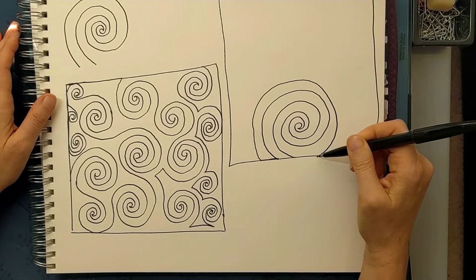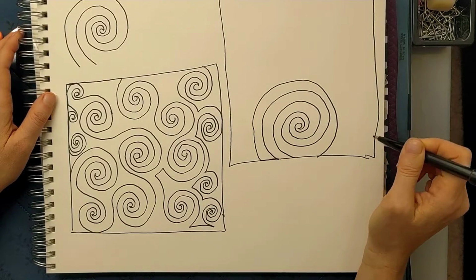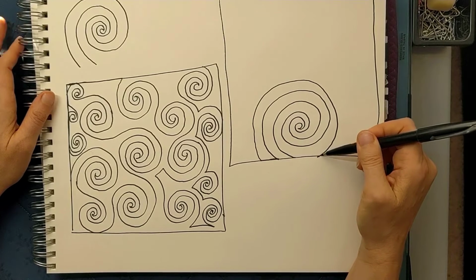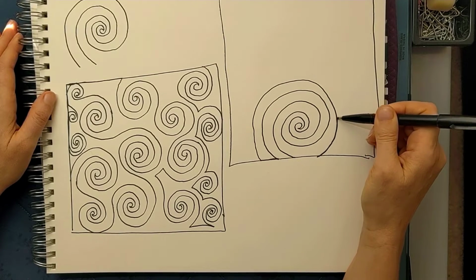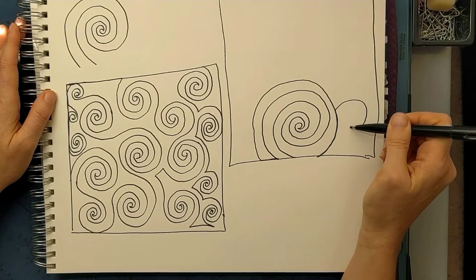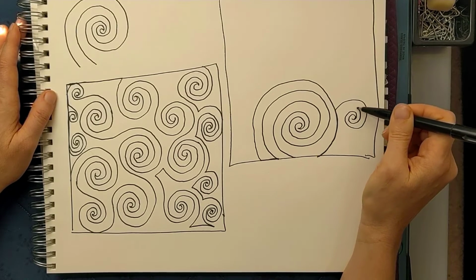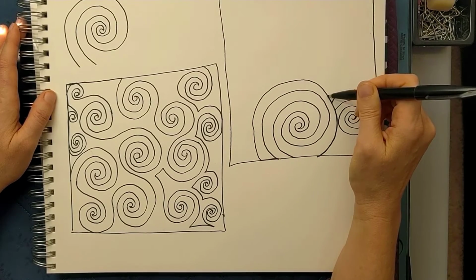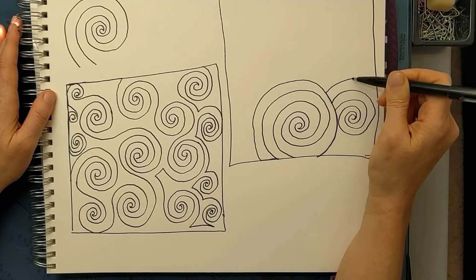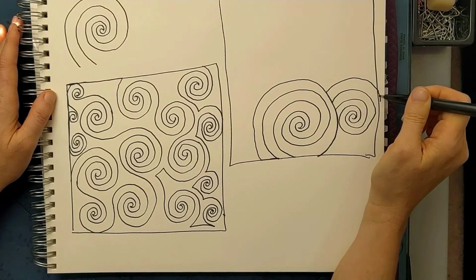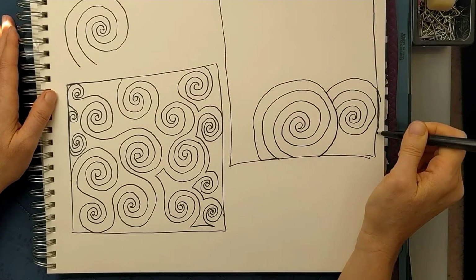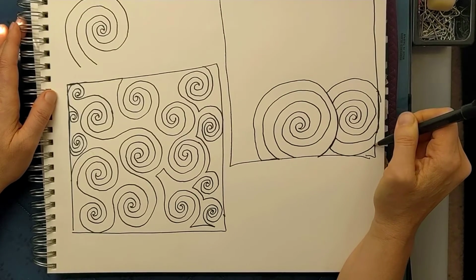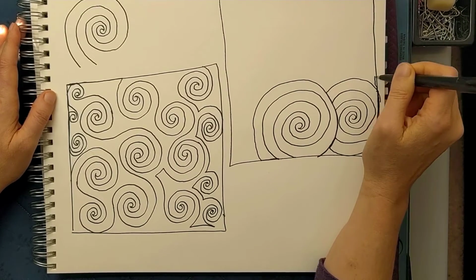Now I have an option. I can travel along this outside border, or I can come back inside on this last line that I drew. So that's what I'm going to do. I'm going to reverse directions and just trace that line, travel around it, then I'm going to start a swirl out from that line. Draw around till I connect, then travel along this line that I've connected to and do another echo. Now I'm going to travel along this border here and just fill up this space with echoes, and then travel back out. I'm being a little messy.